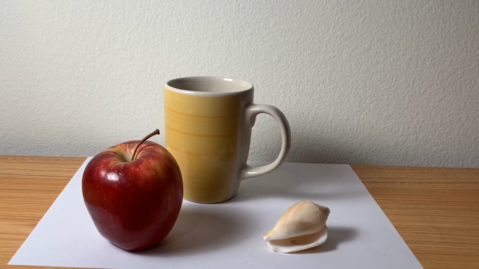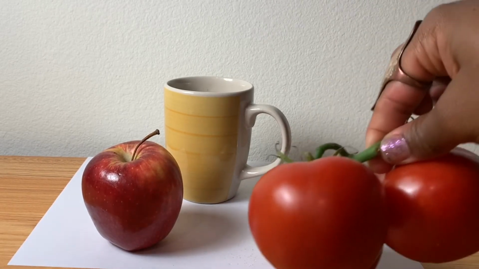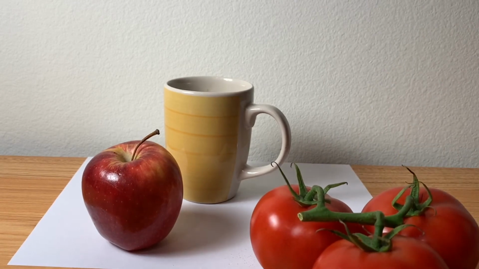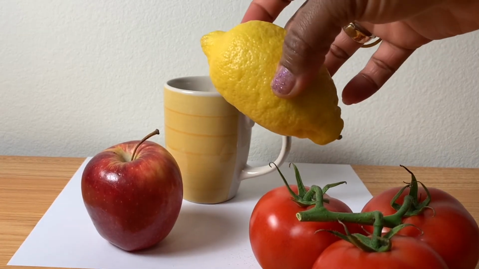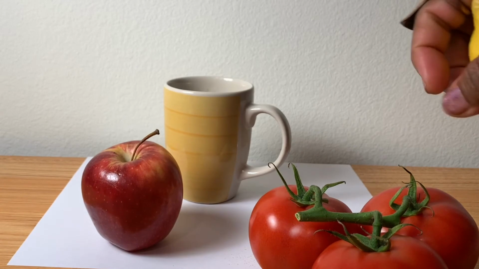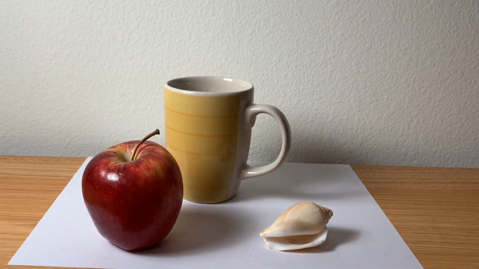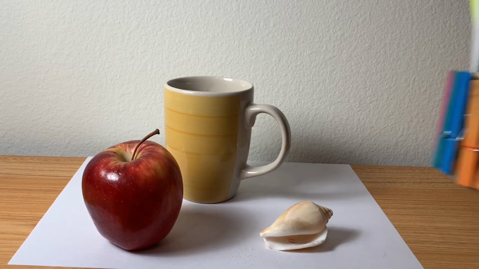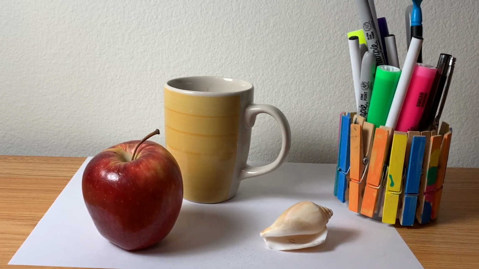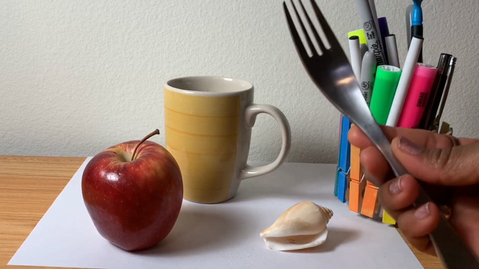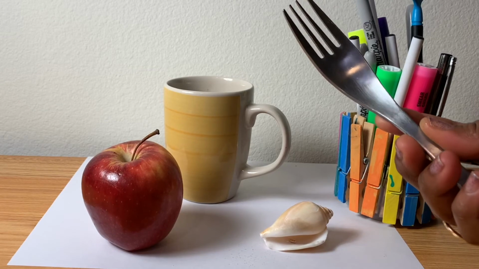Another tip while preparing a still life is try not to have all objects be the same shape. Now remember in the beginning I had showed you some tomatoes. I also had a lemon in there, but I didn't choose to use those because they're so similar to the apple. So I eliminated that and opted for the apple, the shell, and the cup. But you could also add things like, I don't know, pins and a cup holder. You could add forks to give a different kind of texture. So you're dealing with metal.